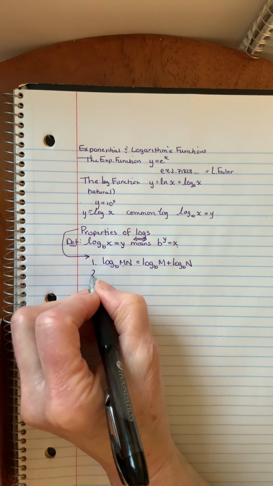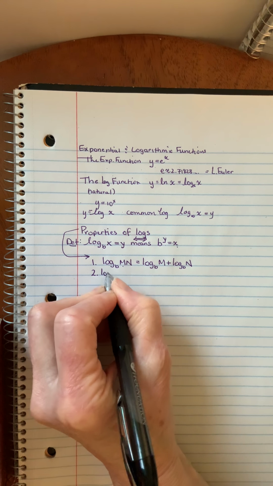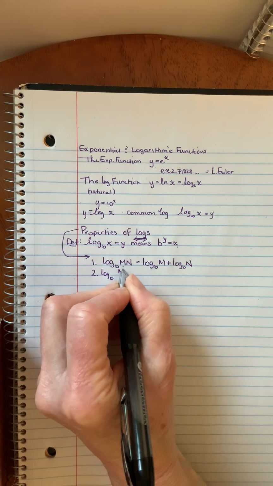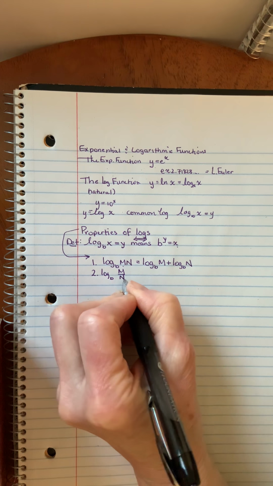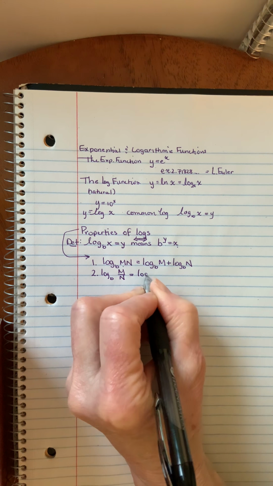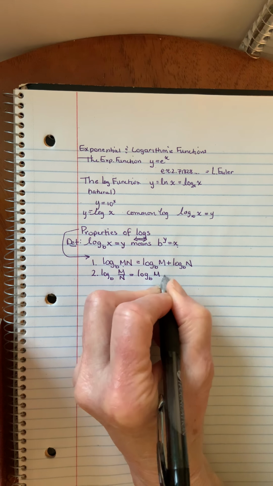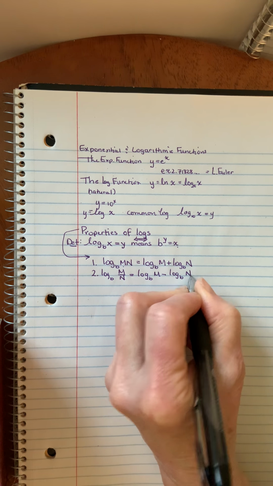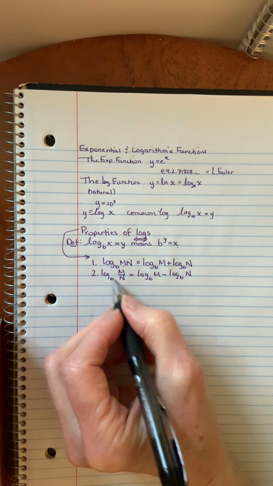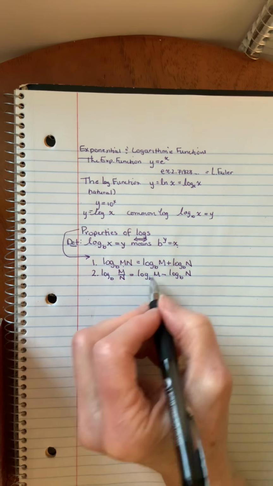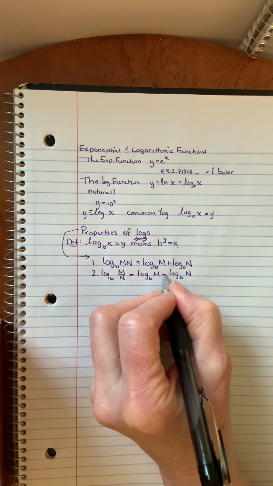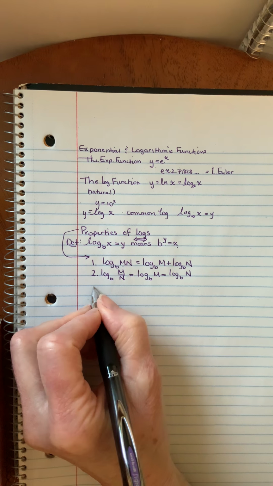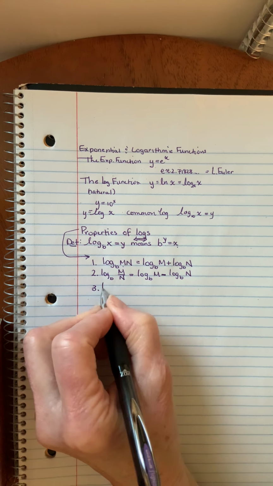The second major one is, what if you've got division? Log base b of m divided by n. Well, that is the log base b of m minus log base b of n. So when you divide numbers with exponents, you subtract their exponents. That relates there. The third biggie is this one.